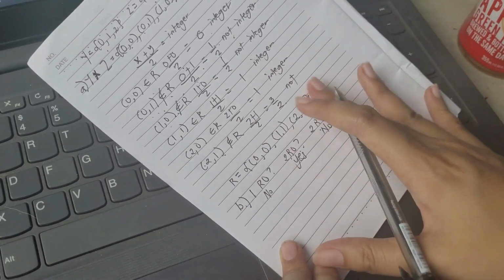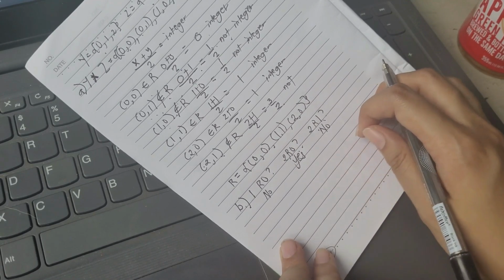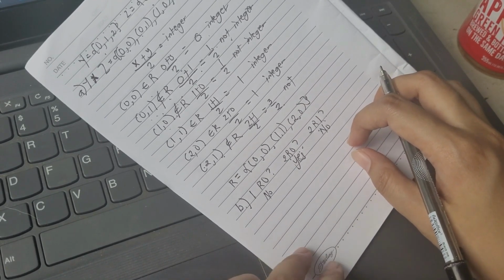Now, finding the domain and codomain. The domain will be the x-coordinates.